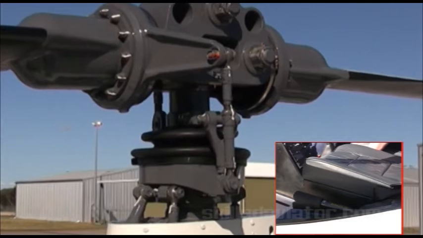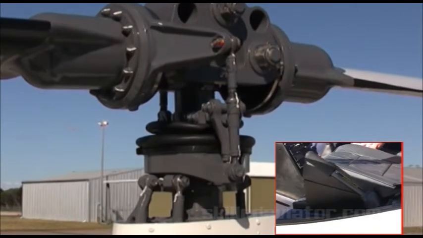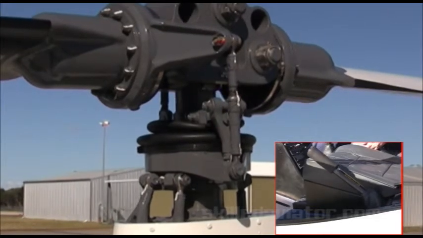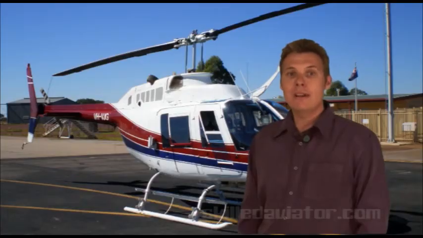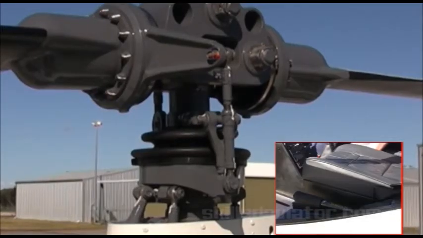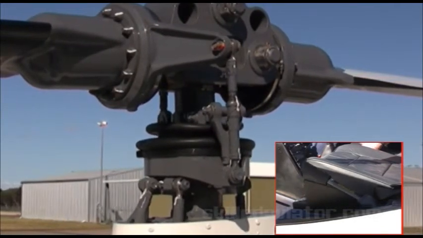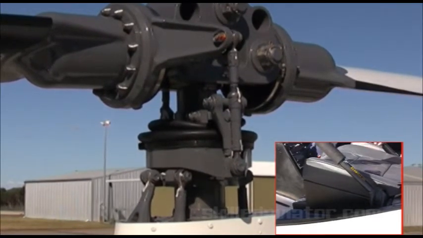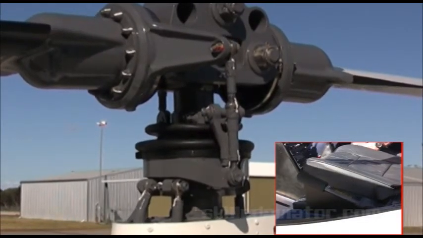Now here the pilot raises the collective to increase the lift generated by the main rotors. Then he lowers it to reduce it. Now it's important to understand that there is a direct connection between the collective and the swash plate. You really are flying by feel. Okay, let's take a look at that again. Collective up, swash plate up, increase pitch, increase lift. Collective down, swash plate down, decreased pitch, decreased lift.